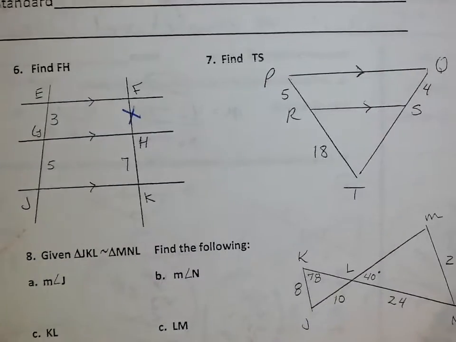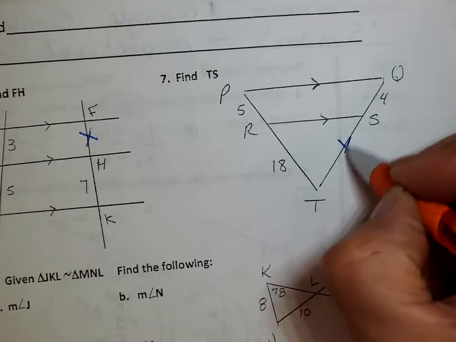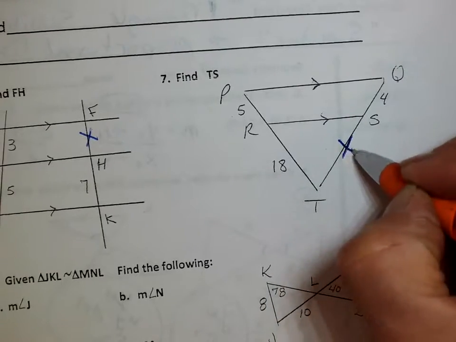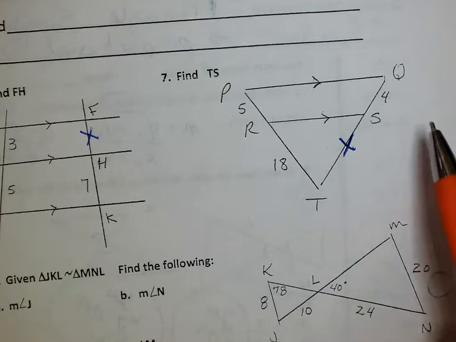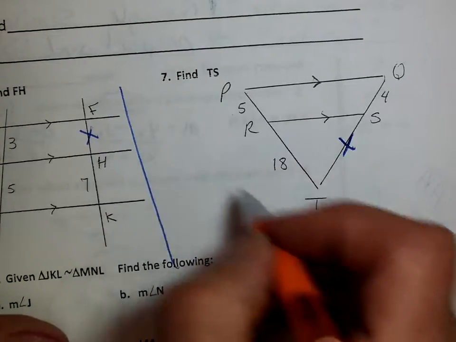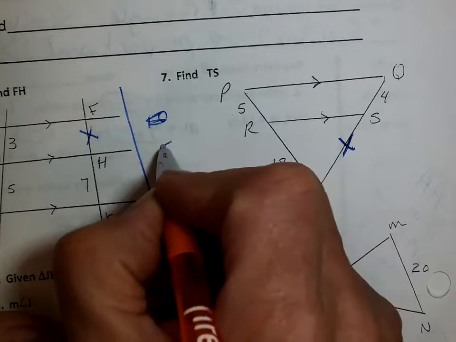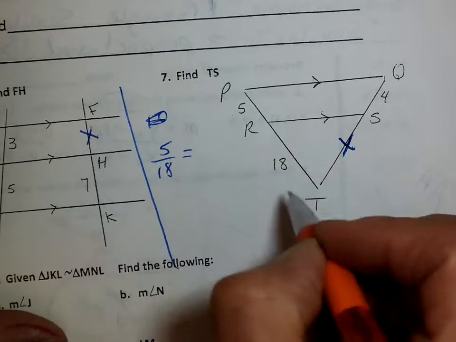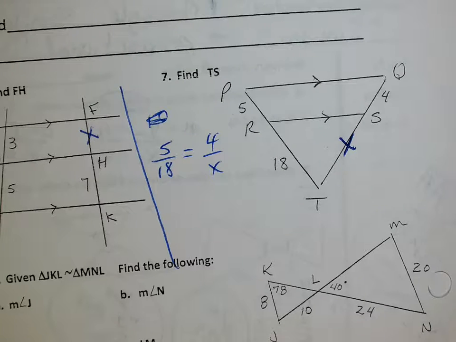All right. Find TS. So TS, just call it X for now. I like X. It makes it easier to work with, okay? So same thing. They're proportional, right? So I can say this side goes to this side as this side goes to this side. So how about if I just put 5 over 18 equals 4 over X? Okay, that sounds good. Less work if X is on the top.